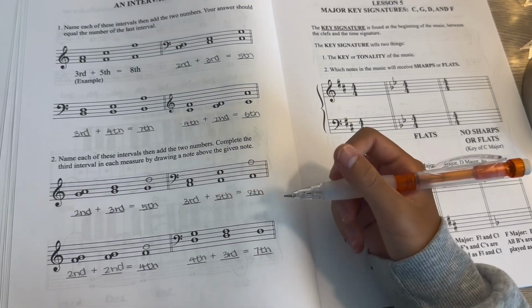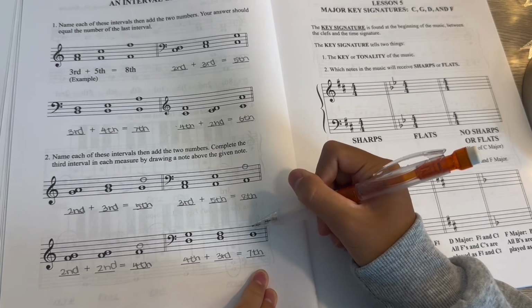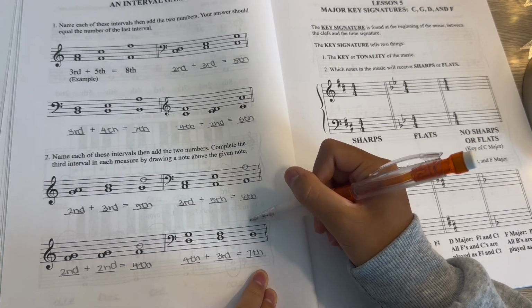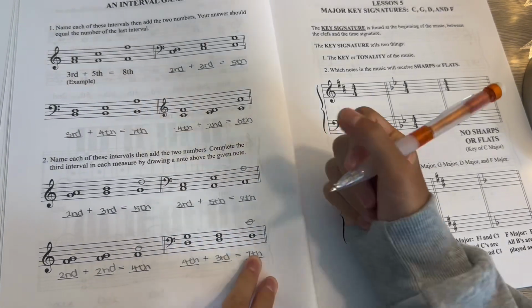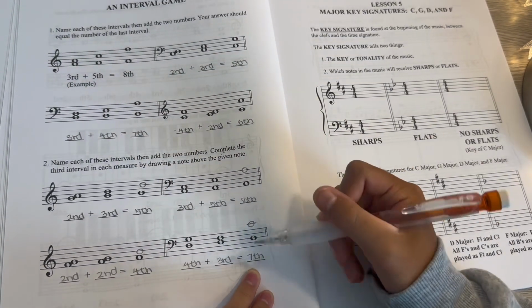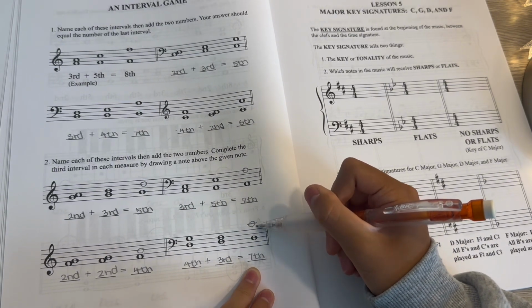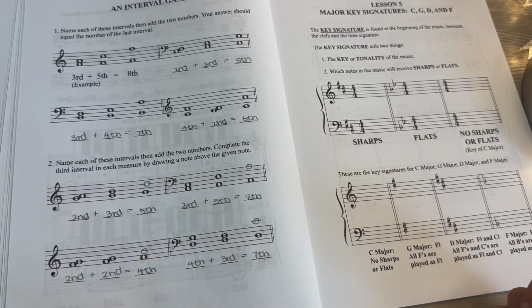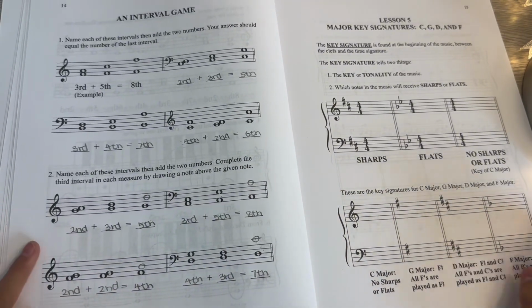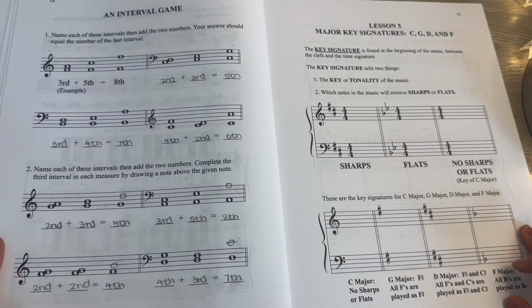Okay, let's redo that. That was a little confusing. 1, 2, 3, 4, 5, 6, 7. So that's going to actually be on a C, like that. Let's recount to make sure. 1, 2, 3, 4, 5, 6, 7. Got it. Awesome. So that's going to be it for today's lesson, I believe, because we already got to lesson 5 already.